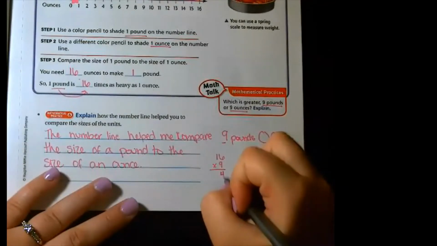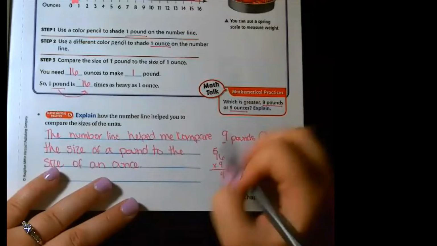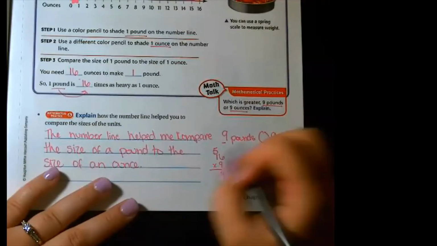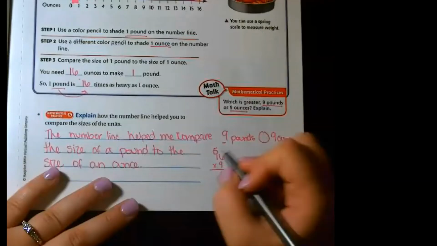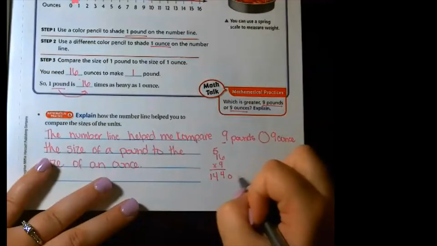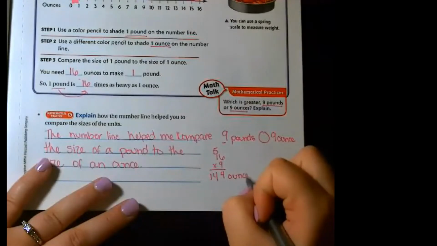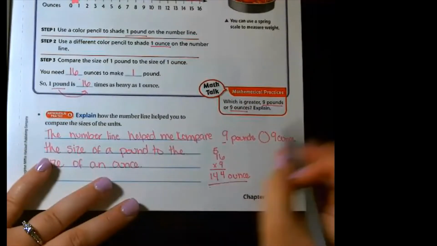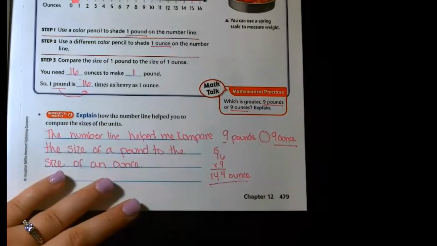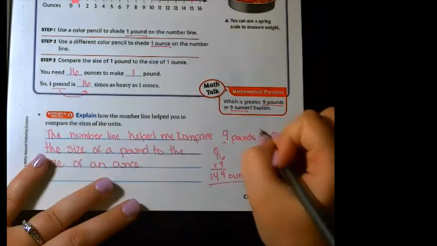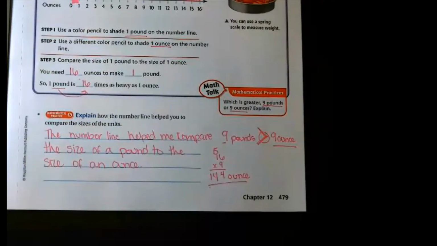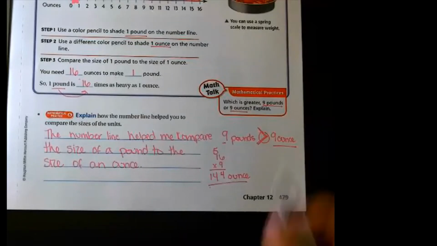is 54. So put down my 4, carry my 5. 9 times 1 is 9, plus 5 more is 14. So this actually has 144 ounces. So what is bigger, 144 ounces or 9 ounces? Good. 144 ounces is bigger. I would want 9 pounds rather than 9 ounces.